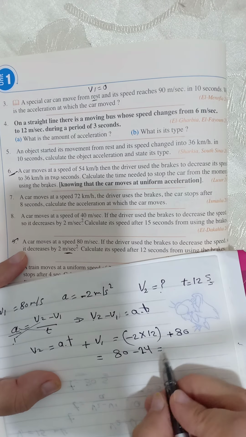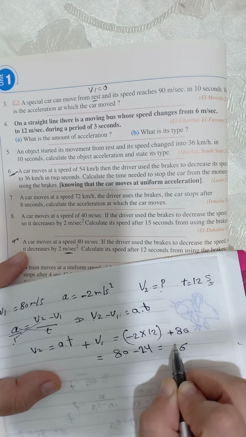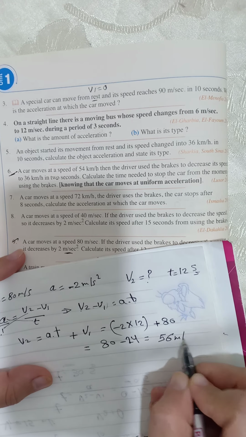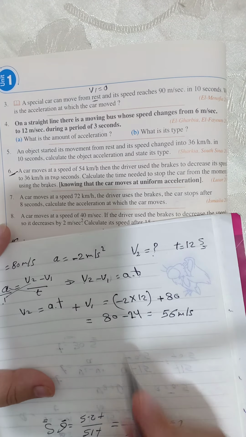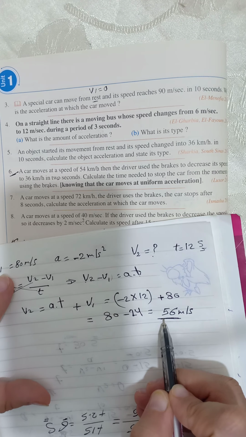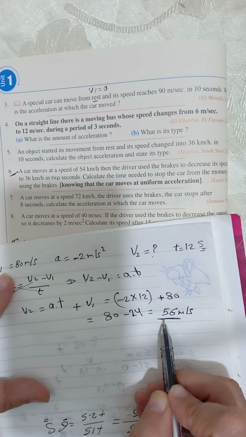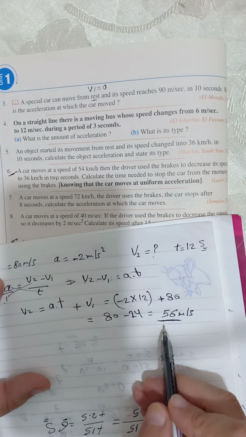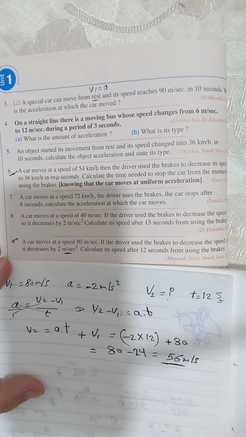It's equal, okay, 56. 56 what? Meter per second. We should observe the final velocity, V2, is less than the initial velocity because the acceleration is negative. So with negative acceleration, its speed decreases, okay?